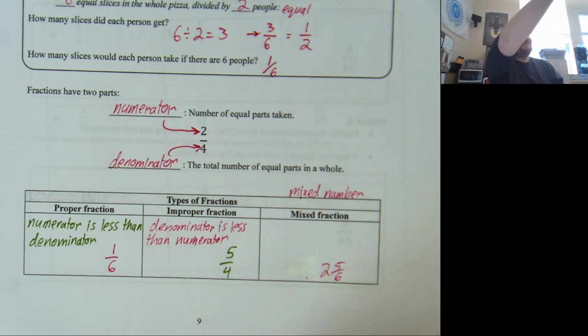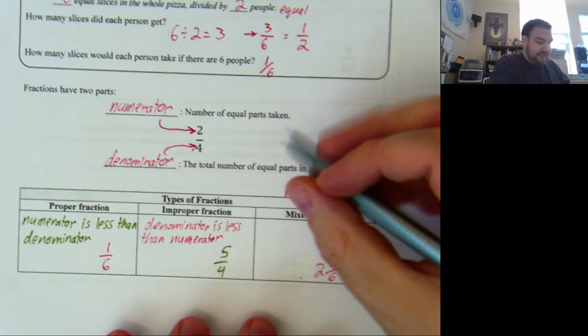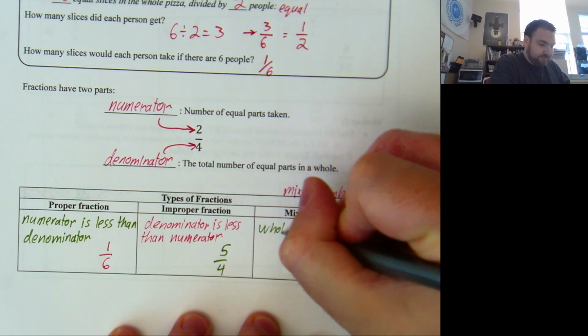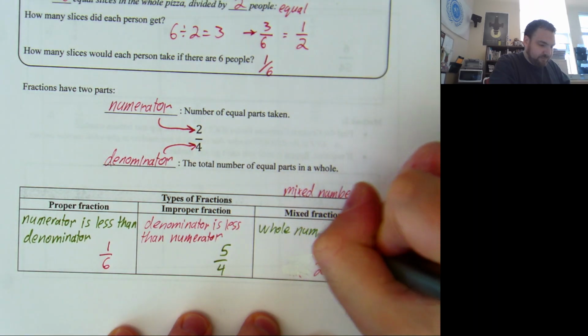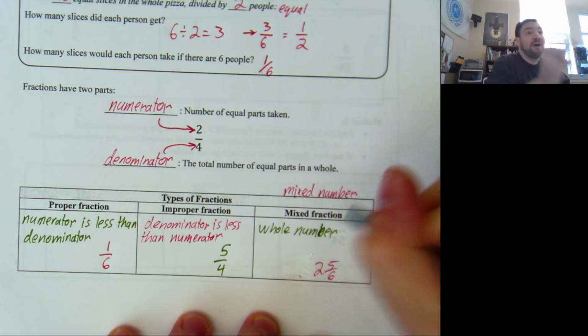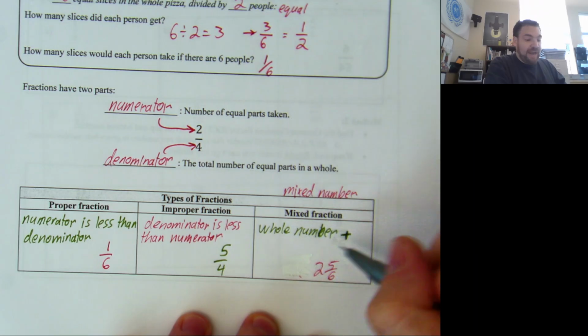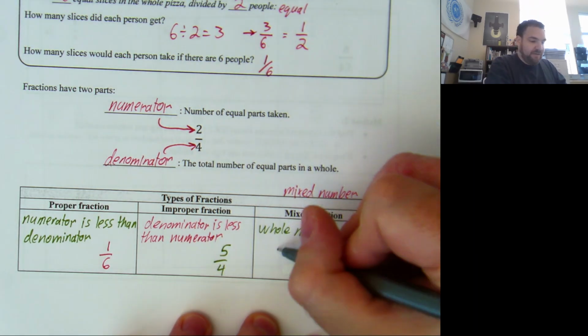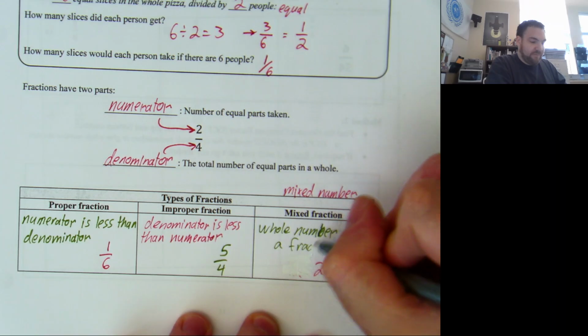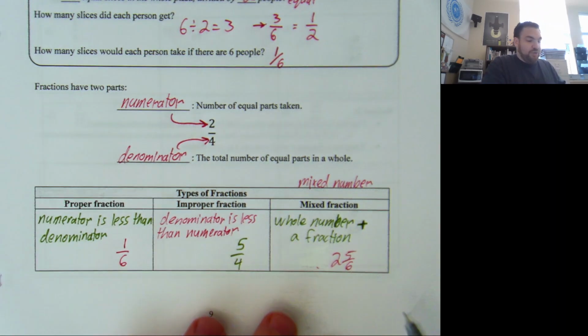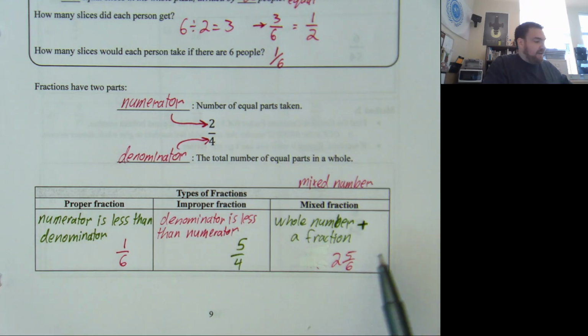Okay, good guess. Yeah. The 2 is the whole number. And it's not multiplied, Garrett, it's plus, so it's added to. So you have a whole number, and you're adding to it a fraction. So this is 2 5/6 of something.